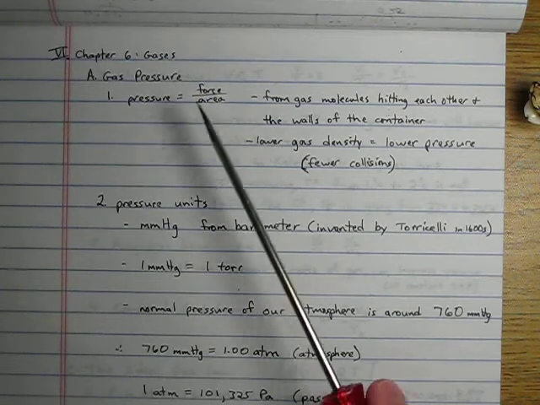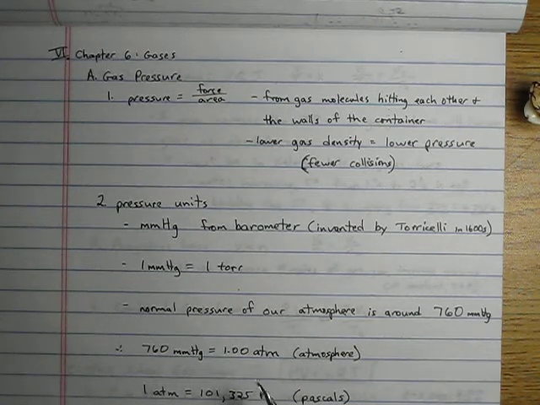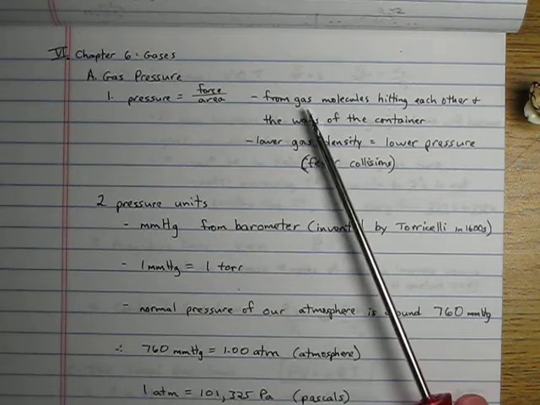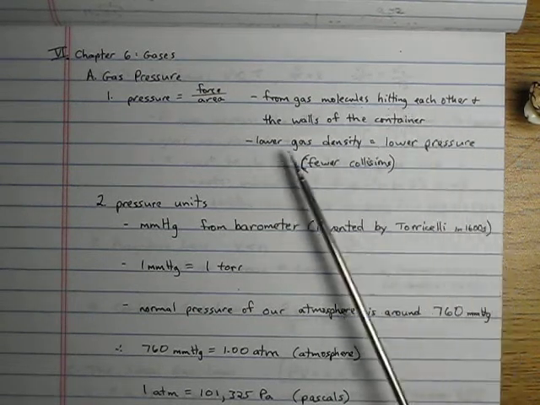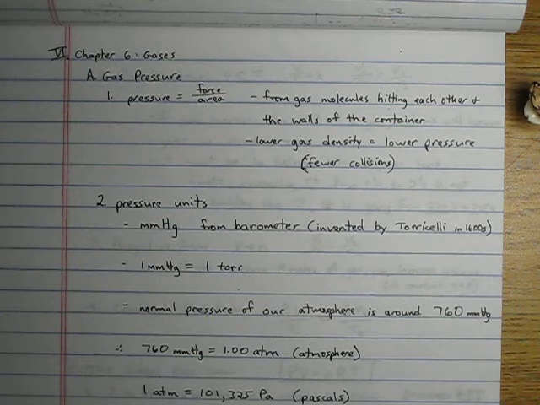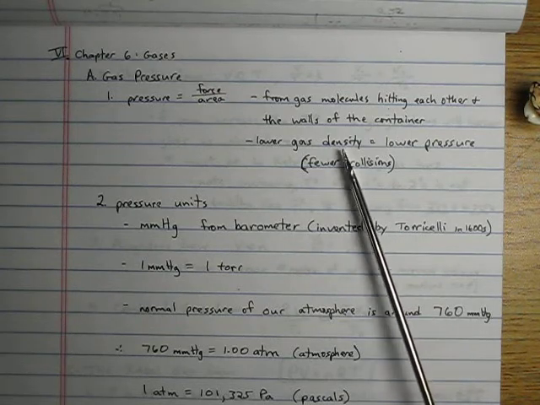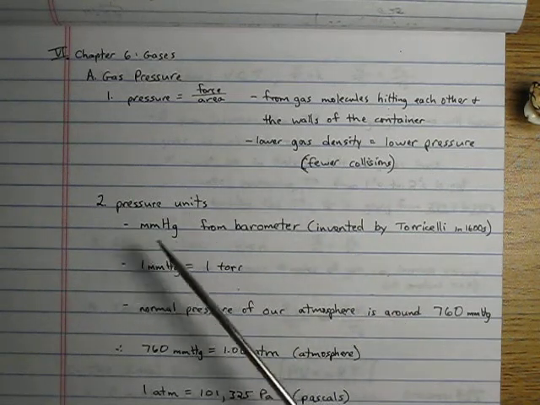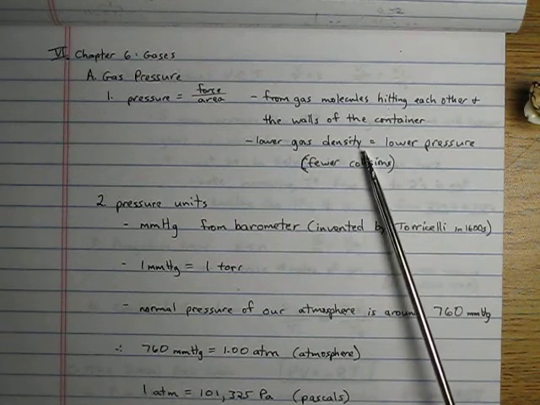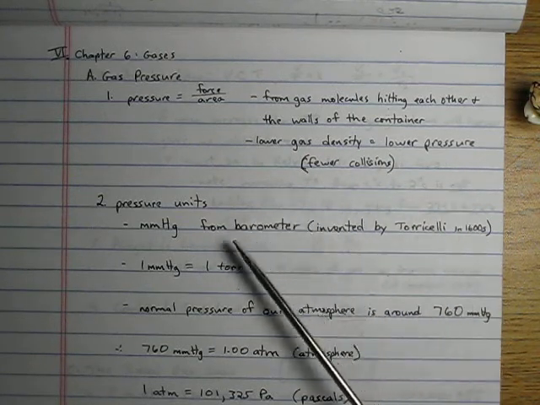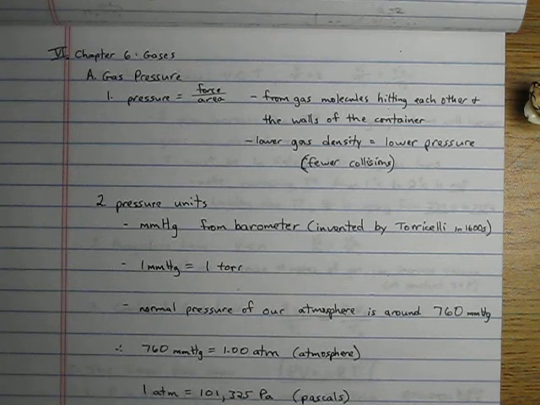Recall from physics, pressure is force divided by area. When you're talking about a gas, the pressure that a gas exerts is from the individual gas molecules smacking into each other and then smacking into the walls of the container. And so the more dense your gas is, the higher the pressure. Lower density gas is lower pressure, simply because the more dense the gas is, the more molecules you have in that volume, the more collisions you have with the container, the more the pressure is.